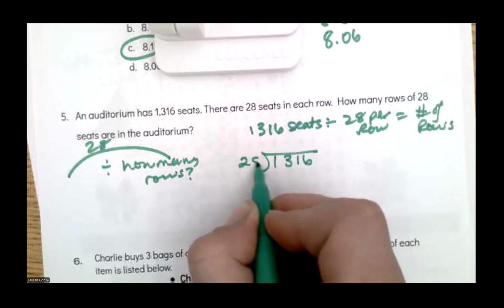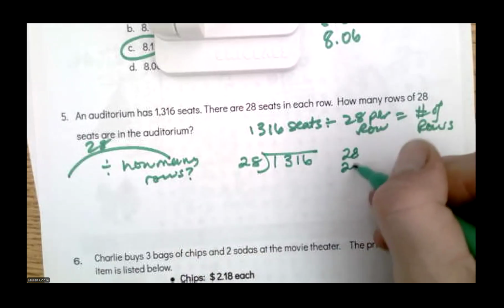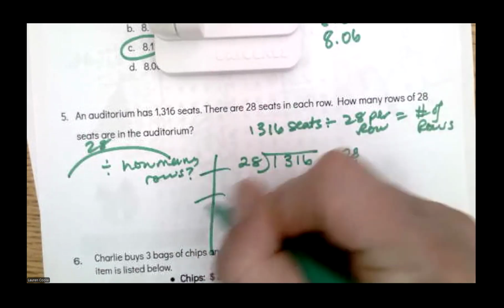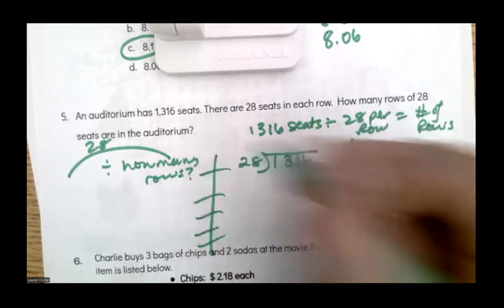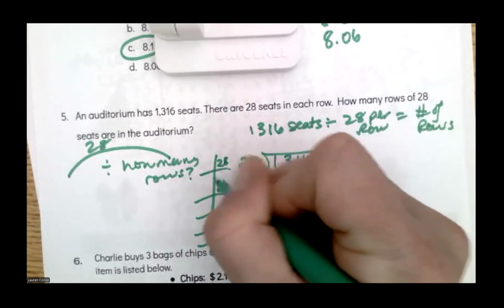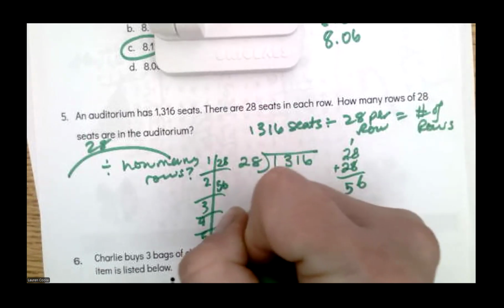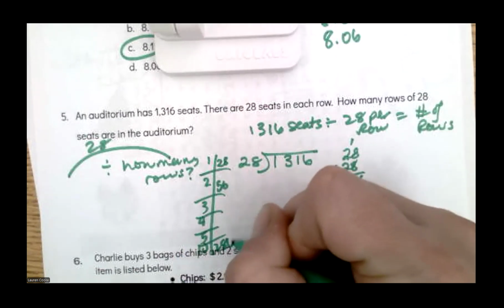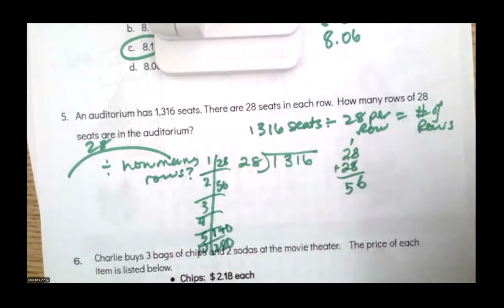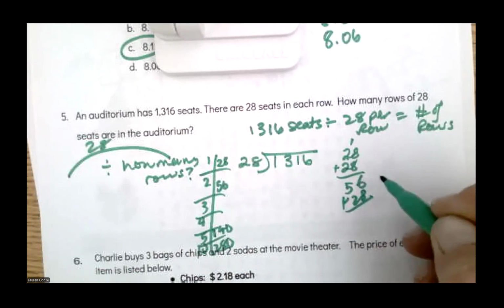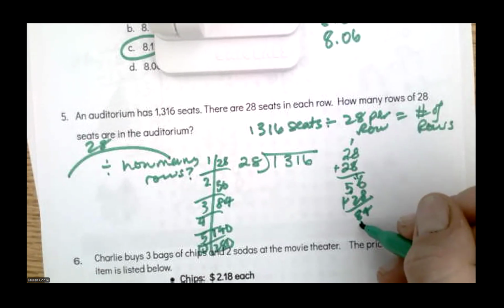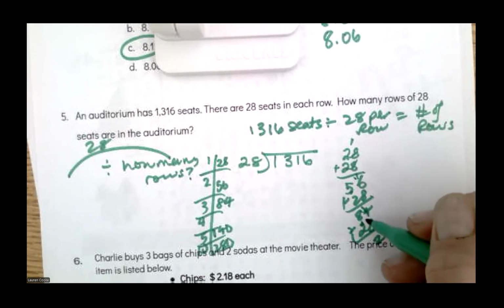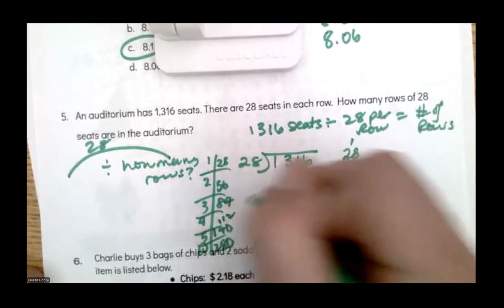1,316 divided by 28. Look at that. 28, 28. And I'm going to make my T chart over here. 28, 56, 84, 112, 140, 168, 196, listing the multiples of 28 next to 1, 2, 3, 4, 5, 6, 7.